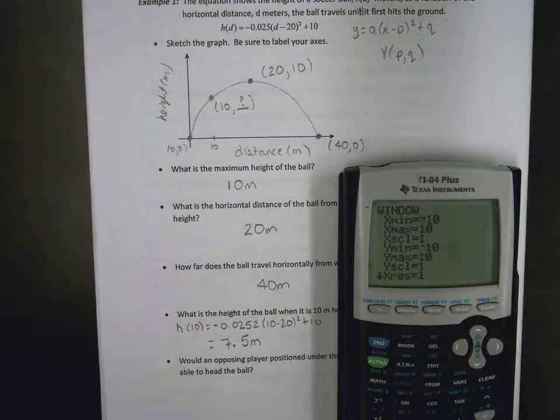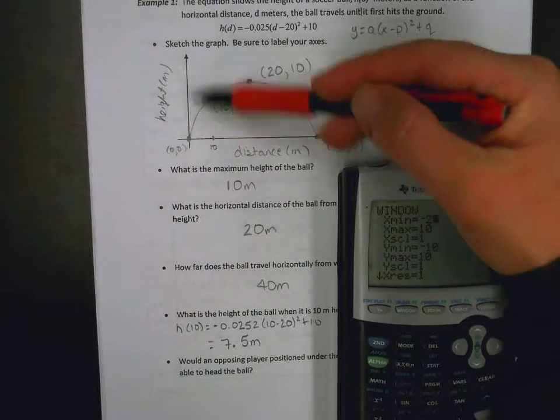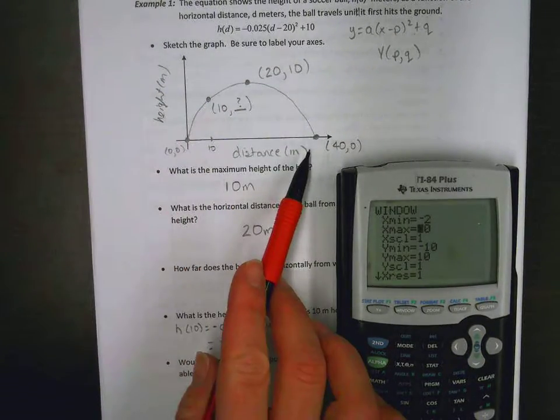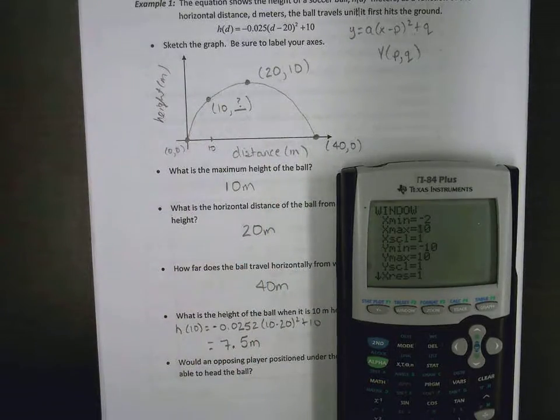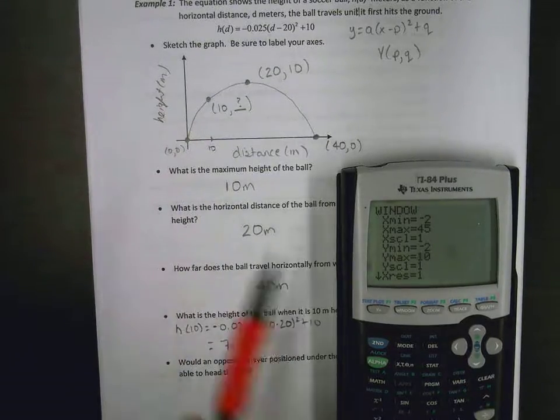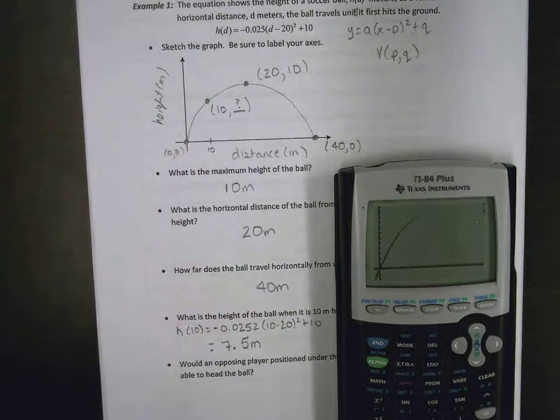Well, there's no such thing as negative horizontal distance. So I'm going to start this at -2 just so that I can see the axes. The maximum distance my ball reaches is 40, so I'm going to go a little bit past that, 45. I'm going to again start this at a -2 for my height, and the maximum distance of my ball was 10, so I'm going to go a little bit past that as well, maybe to 12. So now I'm going to graph this.